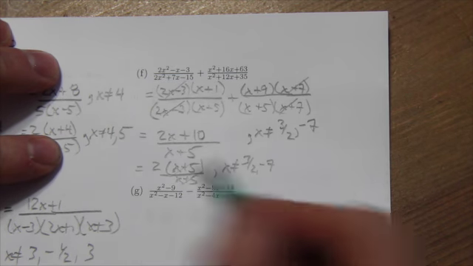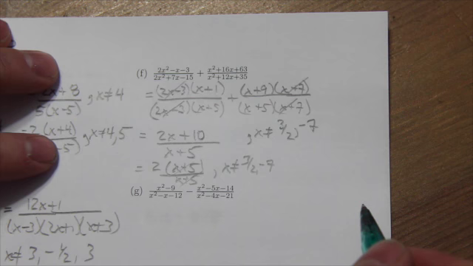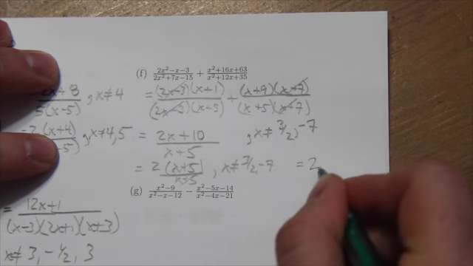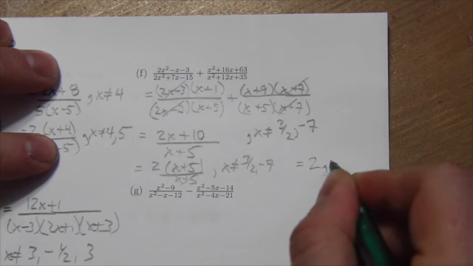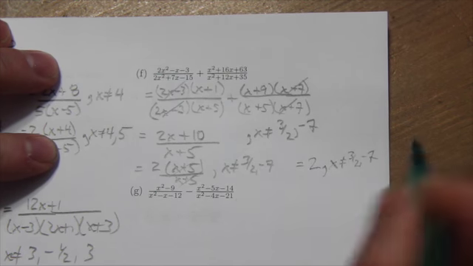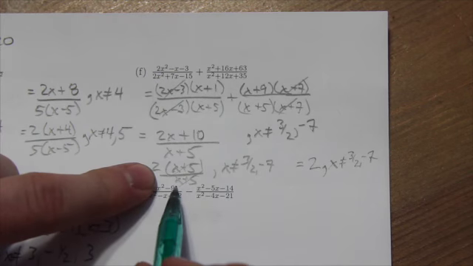The x plus 5, those are going to cancel. And so I'm finally, the whole thing, I'm left with just a factor of 2, so long as x does not equal 3 over 2, -7. And then, look, finally I got rid of that x plus 5.